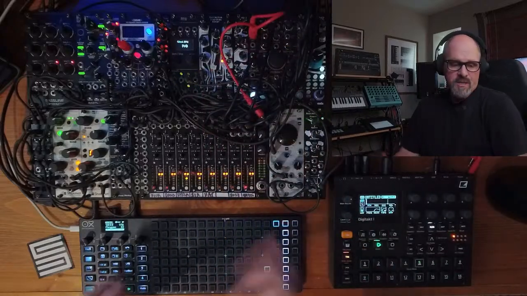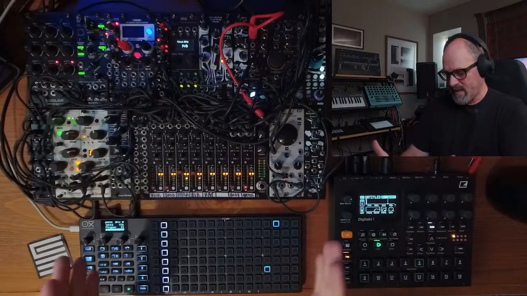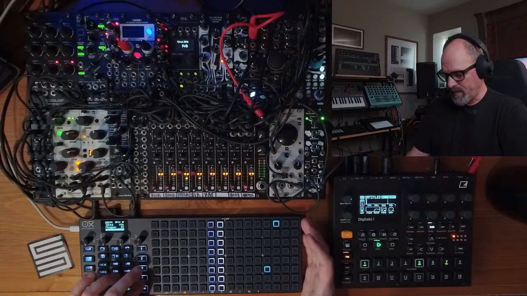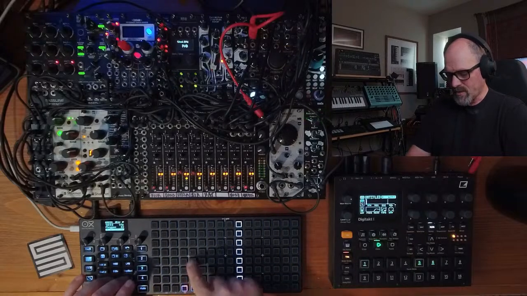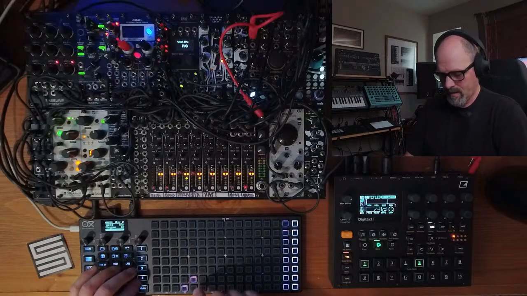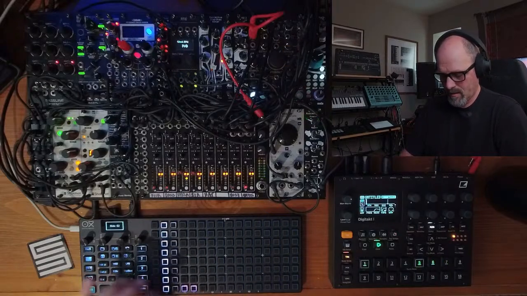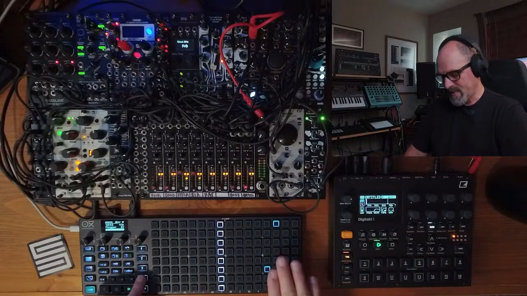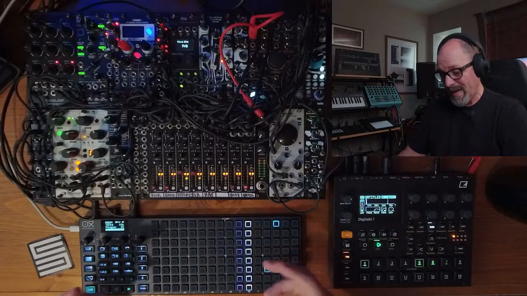So when you do something like this, it sounds really simple, but because it's laid out in 16 steps, when you switch back and forth between the two, you can see where those steps are. Right, so I can see that these steps are in the first half, these steps are in the second half. So that's really handy.